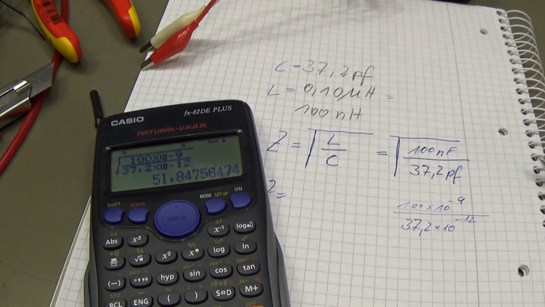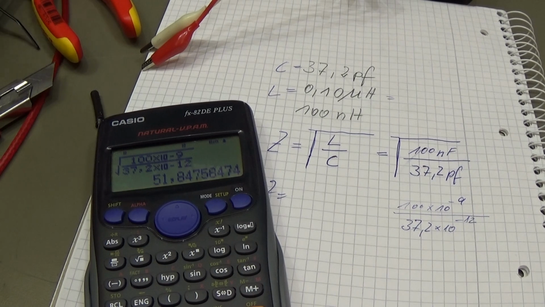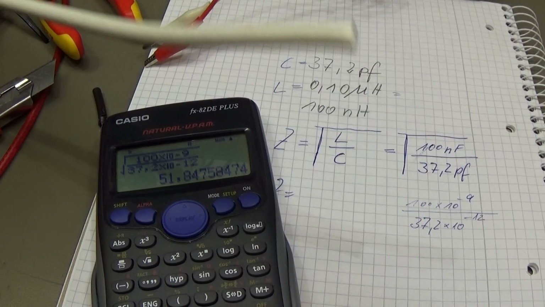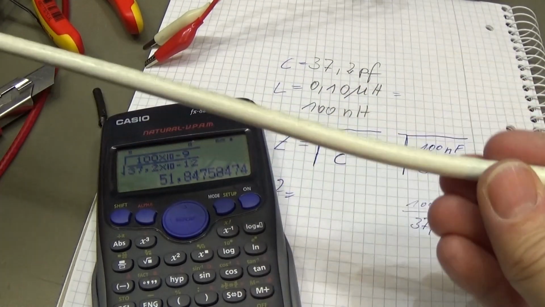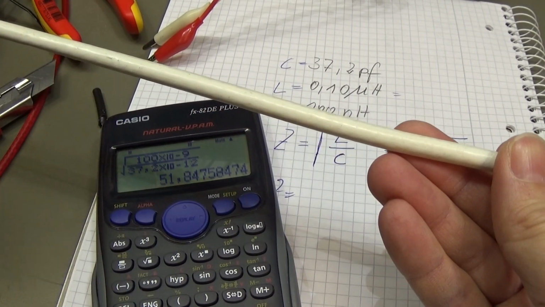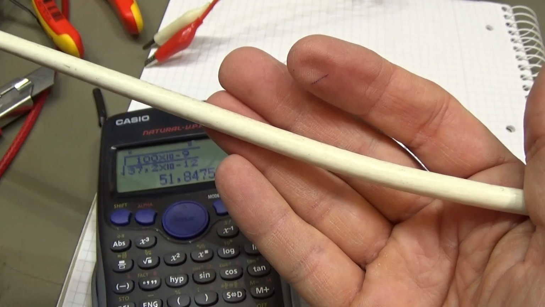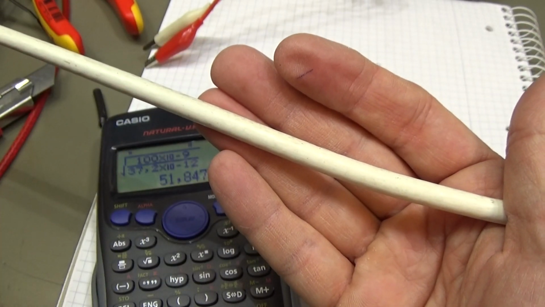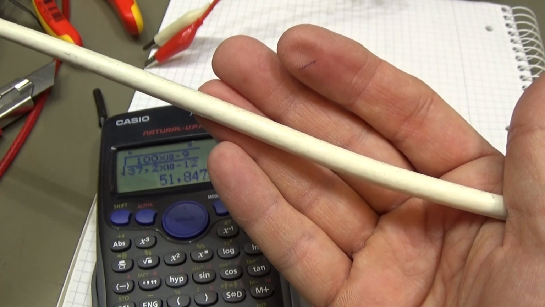Because, all right, we have simply taken our RG58, but let me do exactly the same here with a 75 ohm wire. I mean, this is white, and simply from the color of the wire, you could assume that it is a 75 ohm wire, but we have 50 ohm wires in white as well.